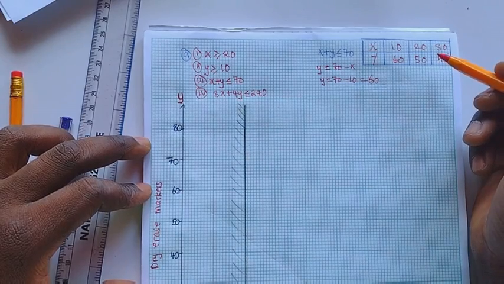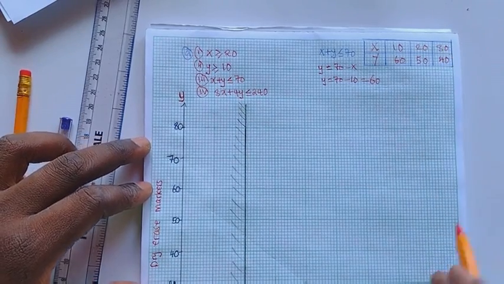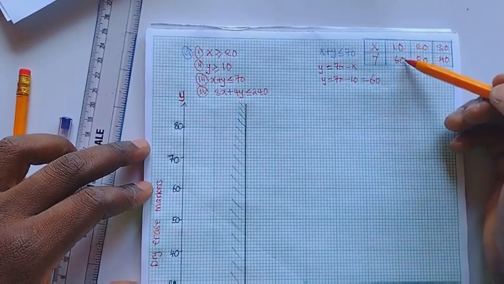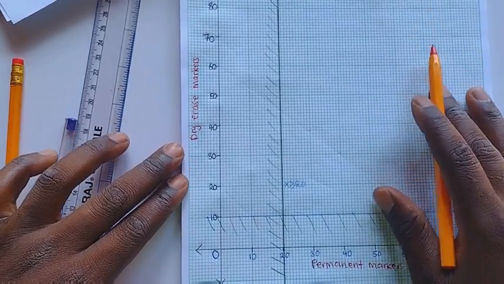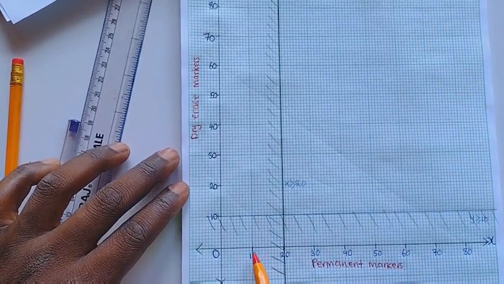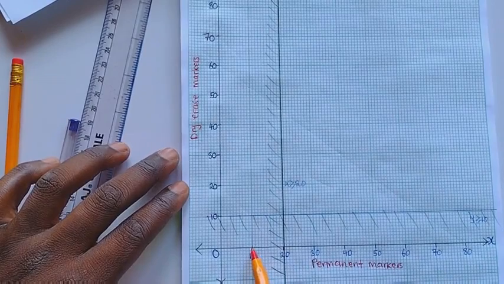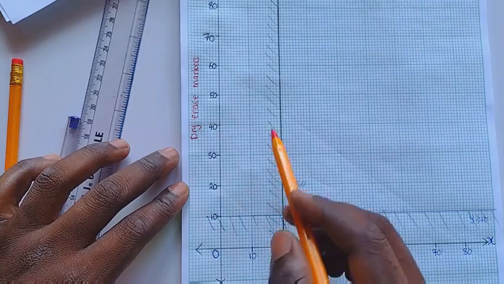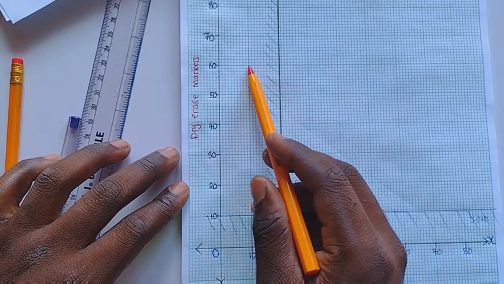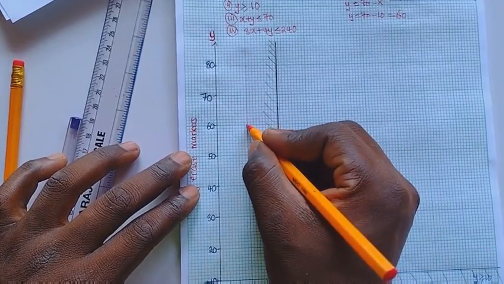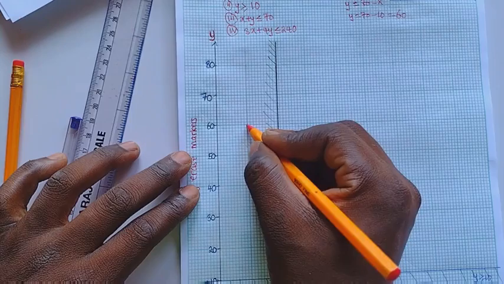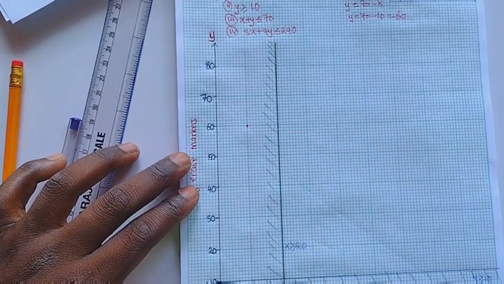You can plot them and see the line that you are going to come up with. So let's plot 10,60. When we plot 10,60, we go in the x-axis, 10 is right here. Where is our 60? In the y-axis, our 60 is right here. On this point where we have a 60, we just put a point like that.